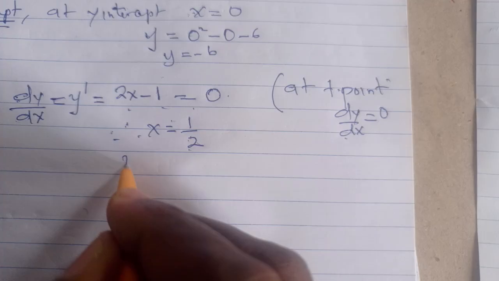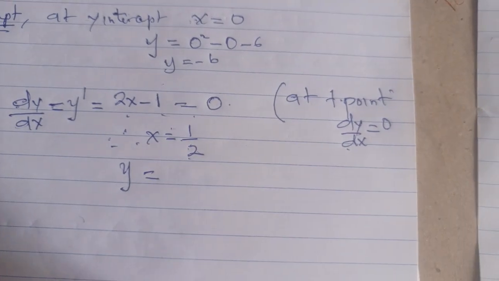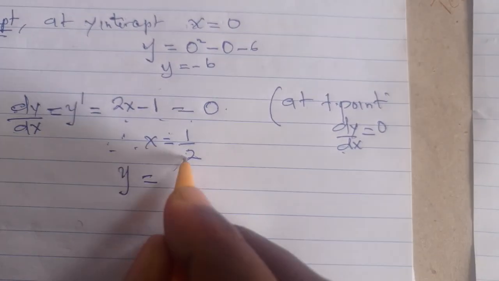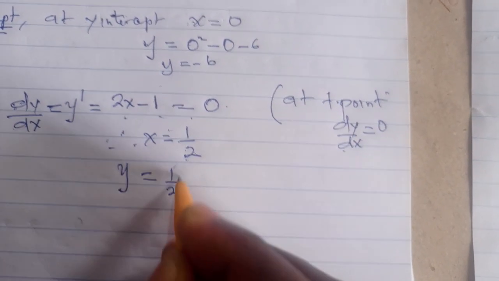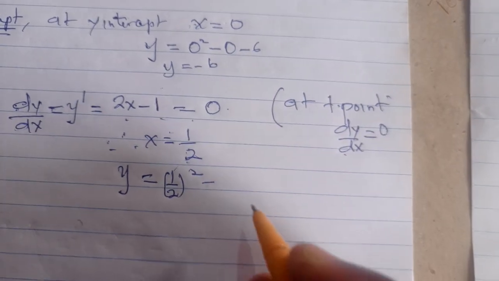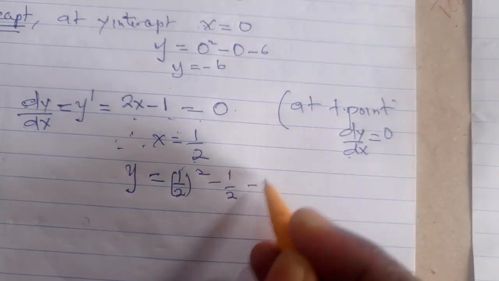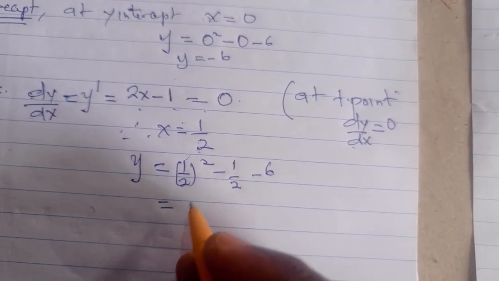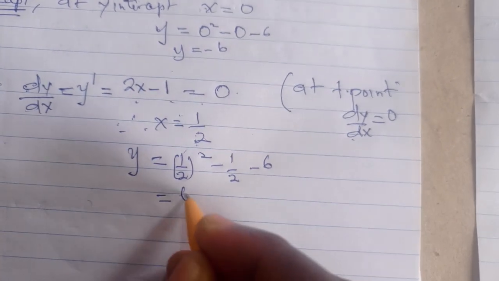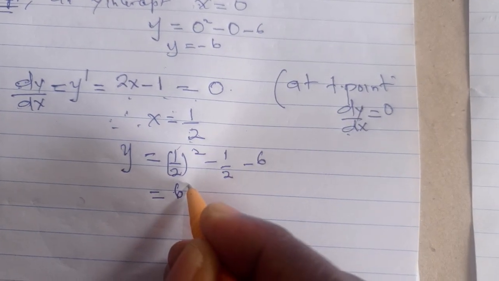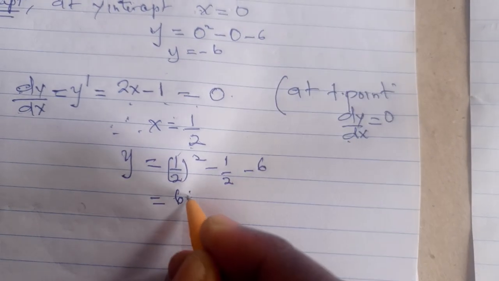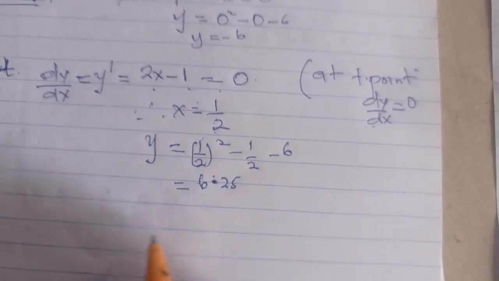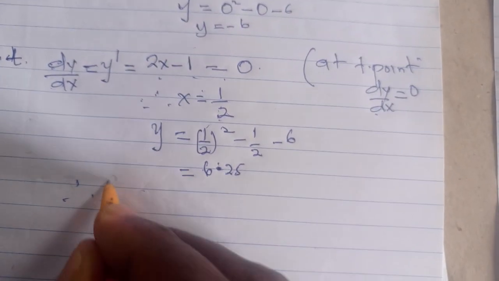So to get the corresponding value, we substitute in the function we were given, which was x squared minus x minus 6, but now our x is a half, so it's a half squared, minus a half, and then minus 6, which when you work out, you will get 6 and a quarter, which you can write as 6.25.